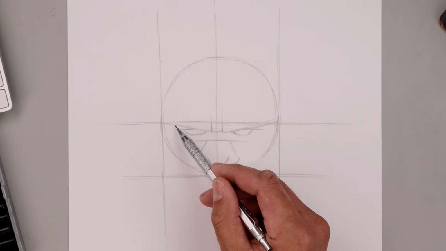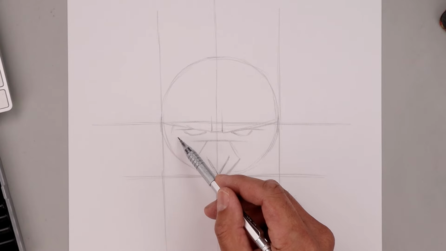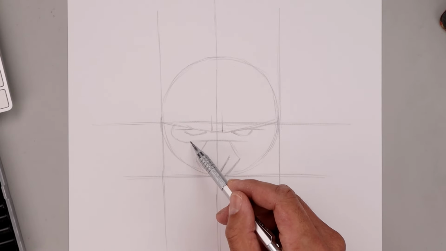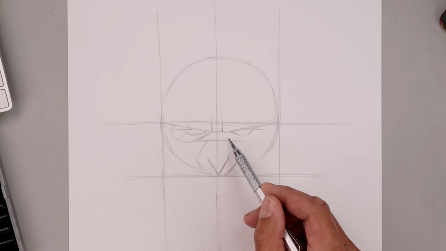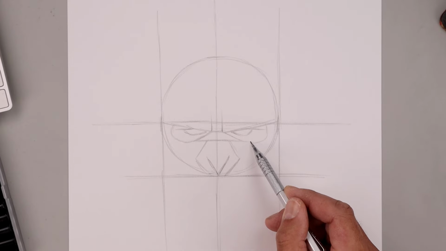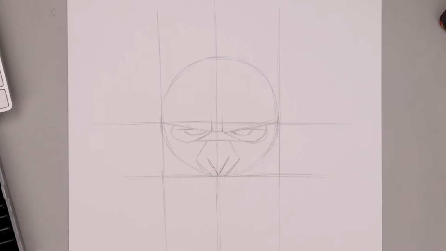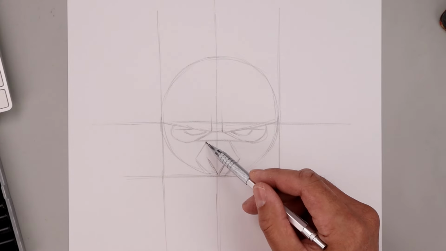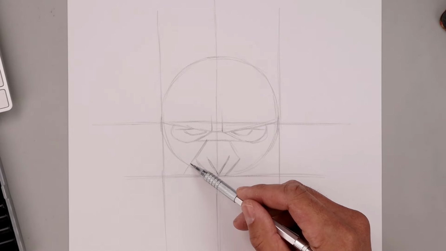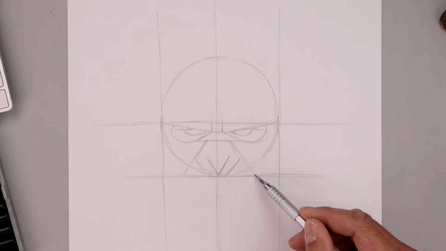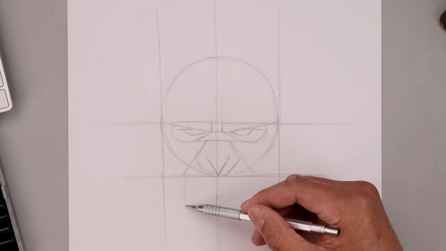Let's add that dark circle around the eye. From the outside, we're just going to curve this around, underneath, and just pull that up towards the inside of the brow. And do the same thing on the right. Now we're going to go back up to the top of the nose, just going to angle this down and then out towards that bottom line. And then from here, draw a straight line coming down.